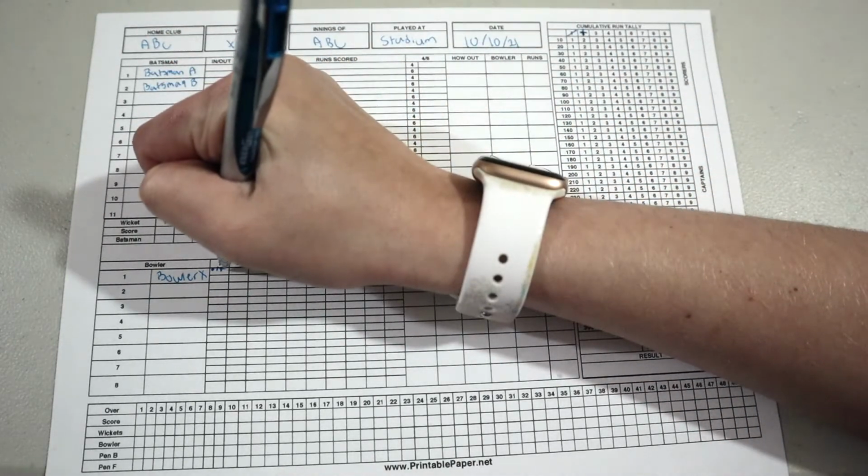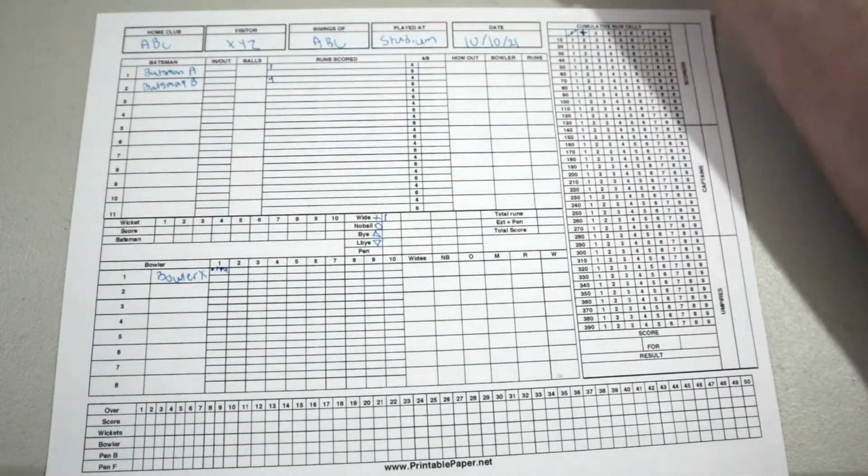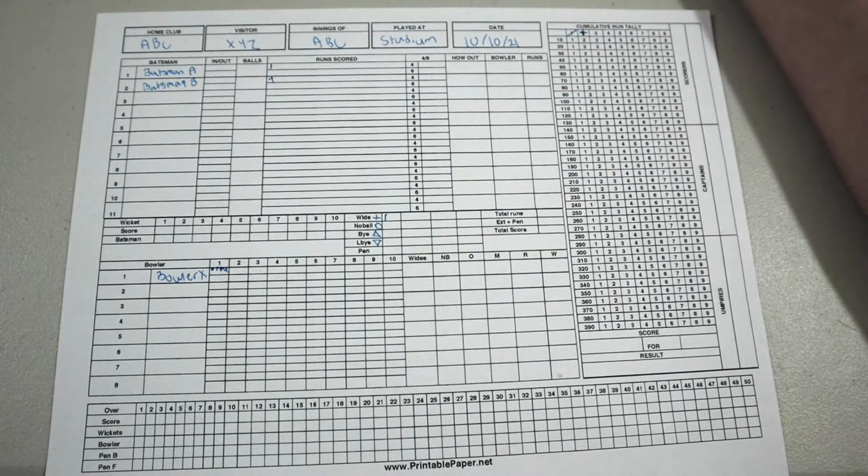Down here for the bowler, you're going to also put a 4. I know this is all pretty small. It's hard to tell what all this is, but I'll show you close-ups at the end.